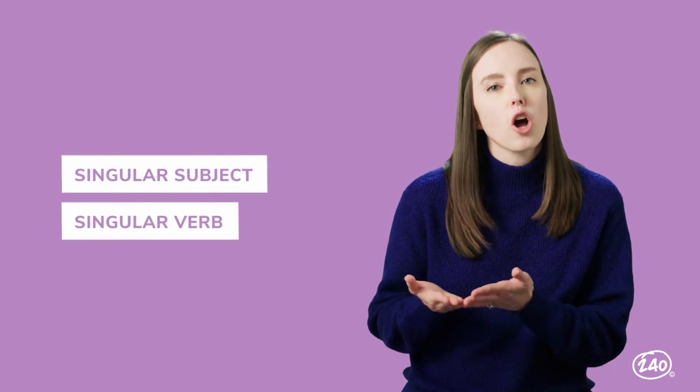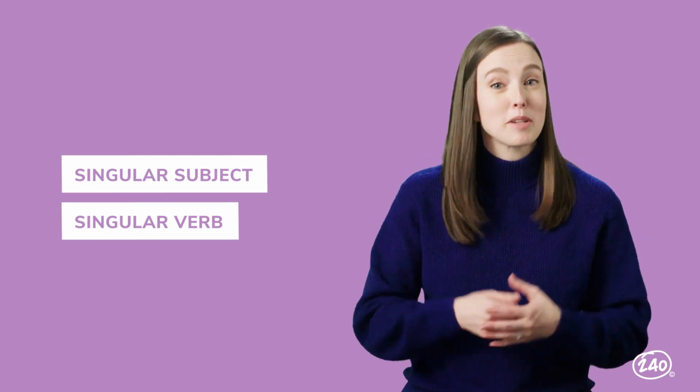Let's talk more about subject-verb agreement. Subject-verb agreement refers to the agreement in number between subjects and verbs. In other words, if the subject of a sentence is singular, the verb should also be singular. You gotta make the numbers match.